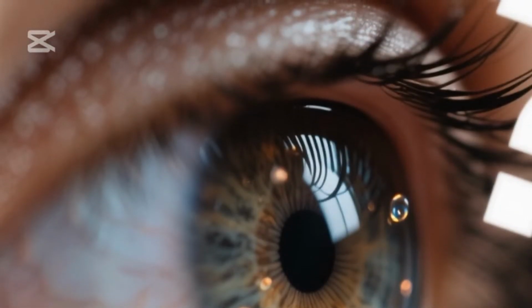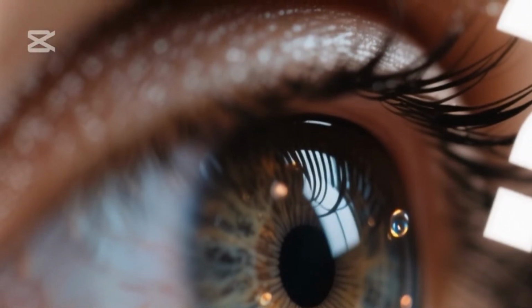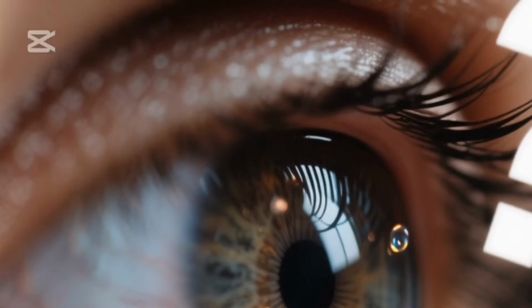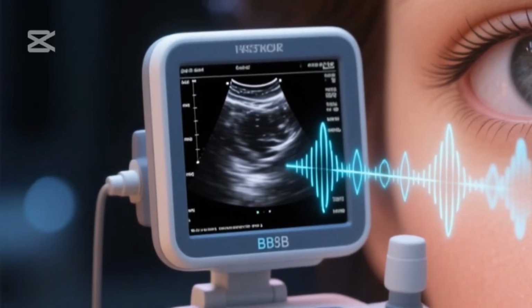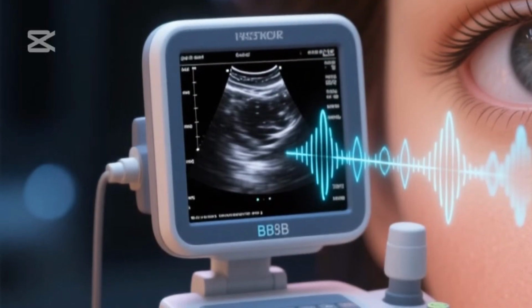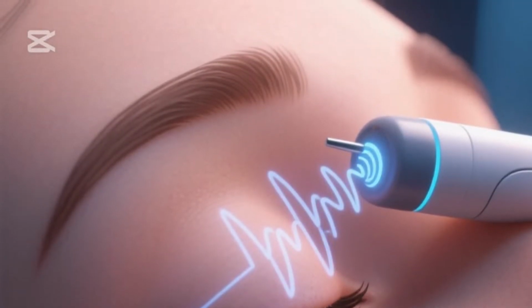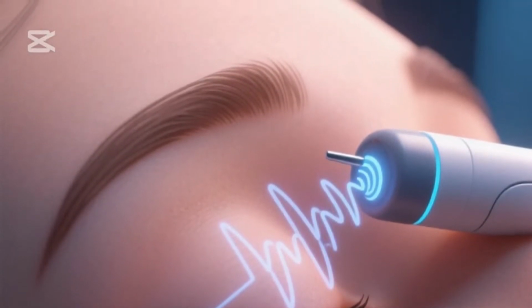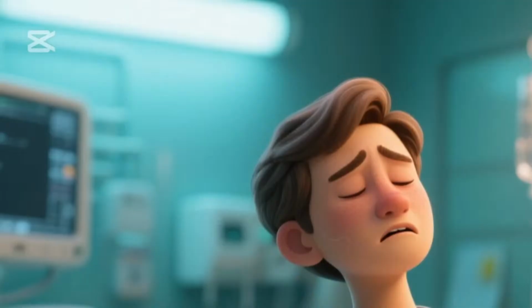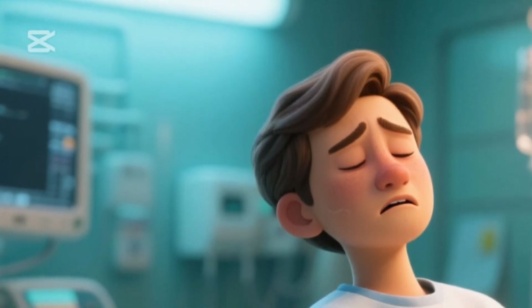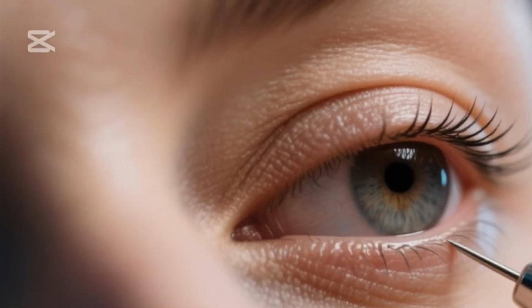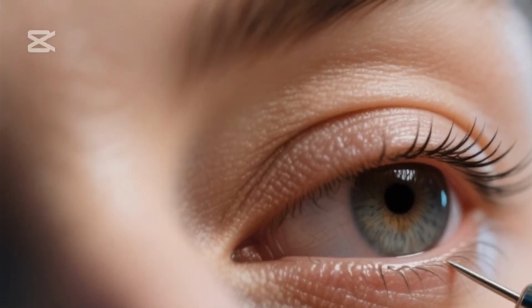Now, if you do develop floaters, what can you do to help decrease the appearance of them? Well, one thing that's been shown to work is doing a beam ultrasound. We'll put an ultrasound probe on your eyelids, and that sends sound waves through your eye that can help break up the floaters. Now, this is not painful, but it's also not completely pain-free. You will feel a little bit of pressure on your eyelids.